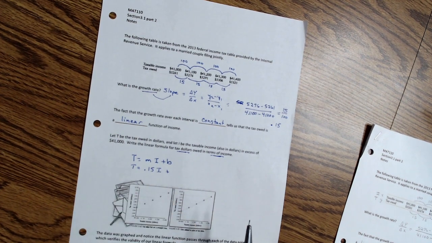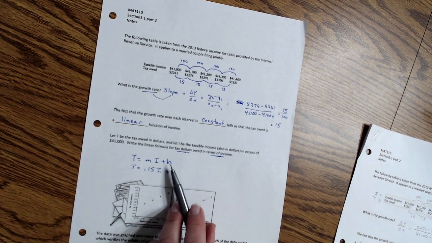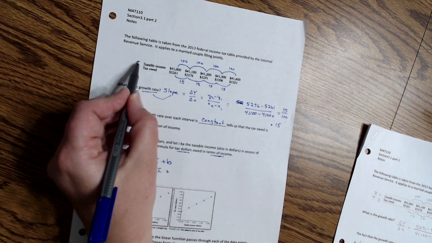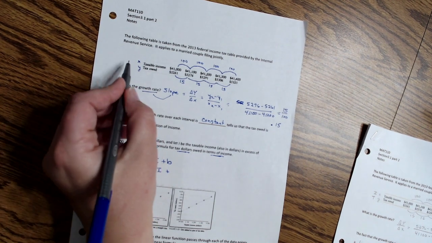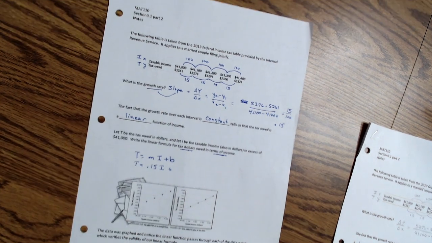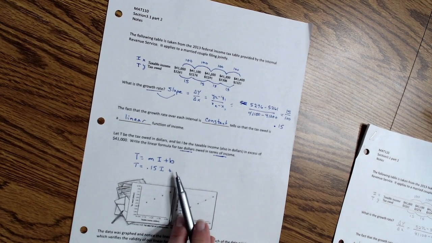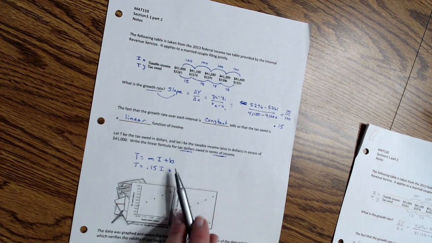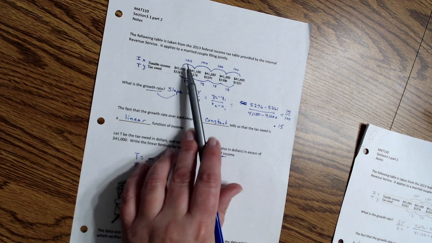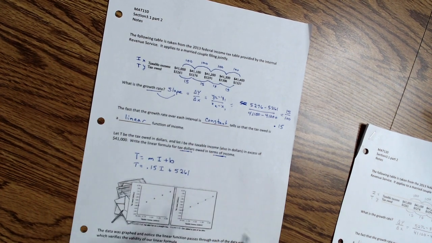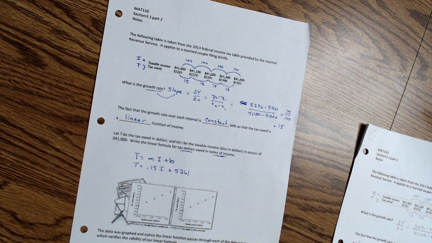And then this one might be a little bit harder, but remember, b is always your starting point. We could also go up here maybe and say this is x and this is y, but here they wanted us to do I and T. They just gave us different letters. So remember, this goes with this guy too. What is the T value at the start of the problem? That's the 5,261. Okay, and that's it. That's the equation.